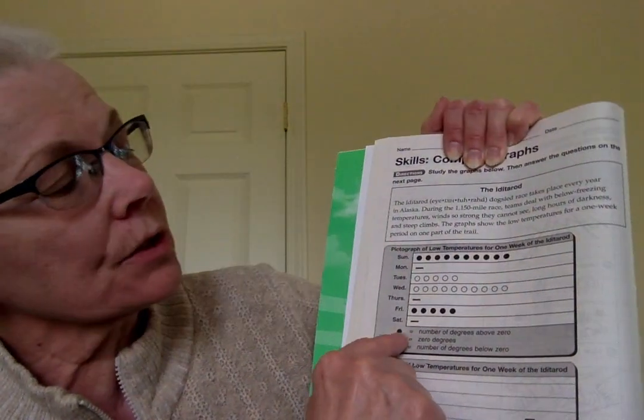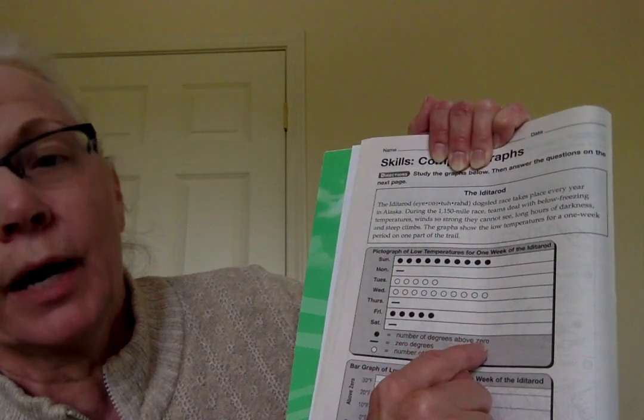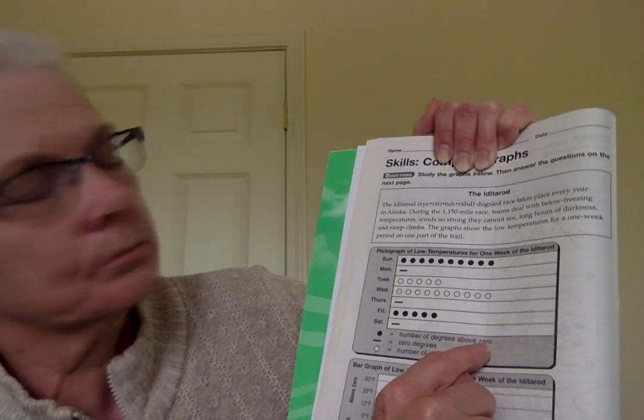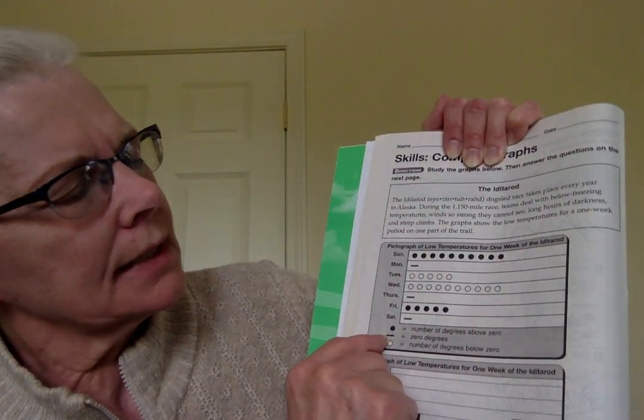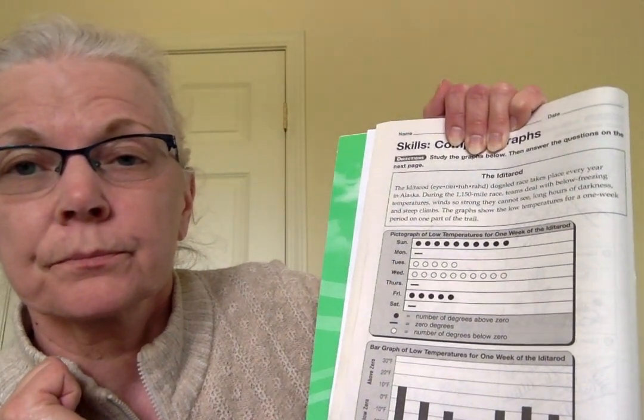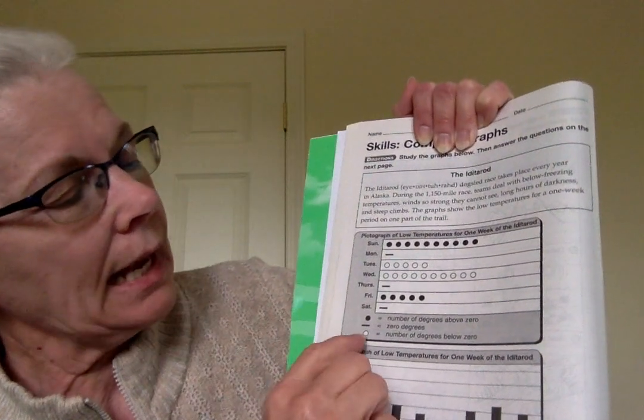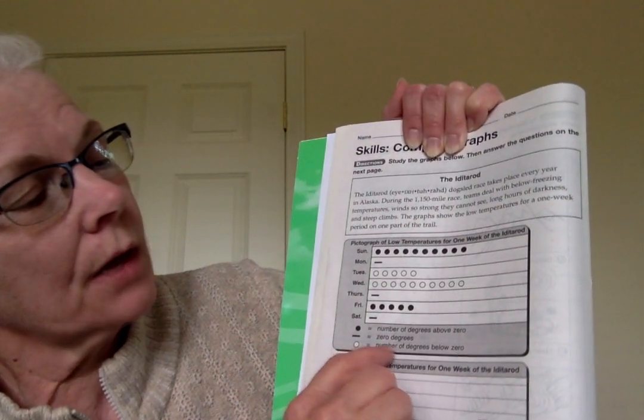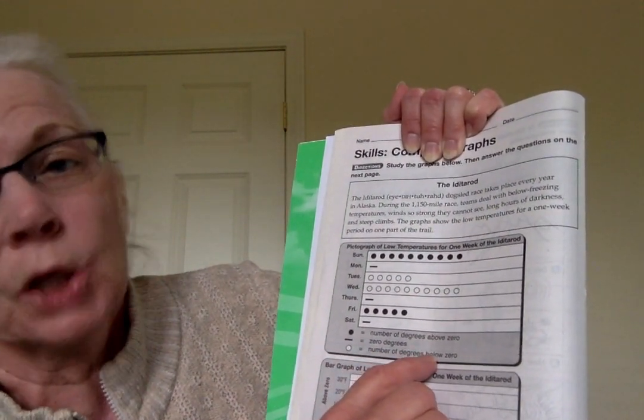So the black circle is the number of degrees above 0. The dash line means that it was 0 degrees. It wasn't above and it wasn't below, it was 0. And the white circles are the number of degrees below 0. Those are really cold.